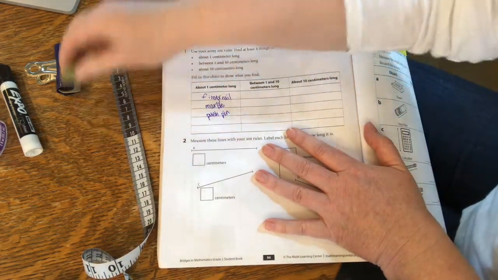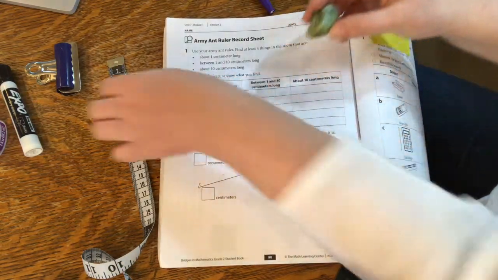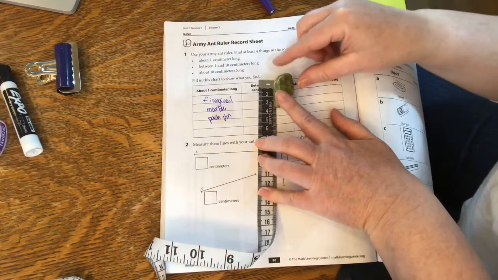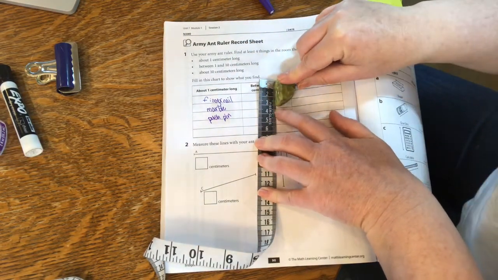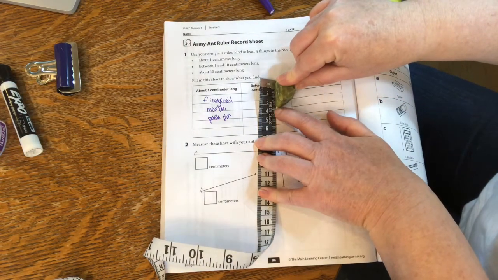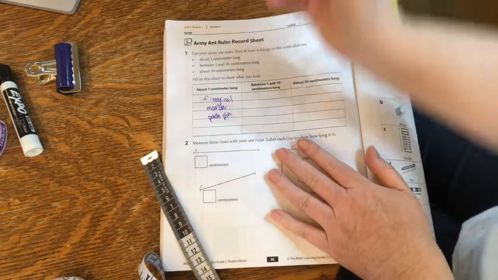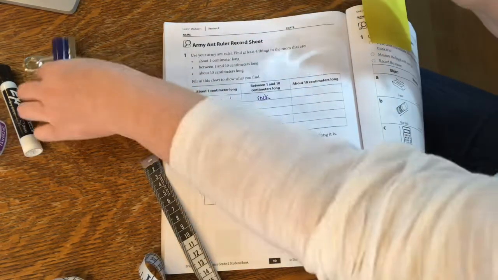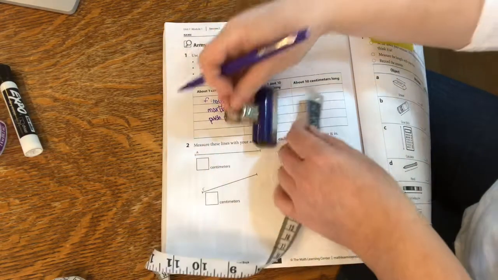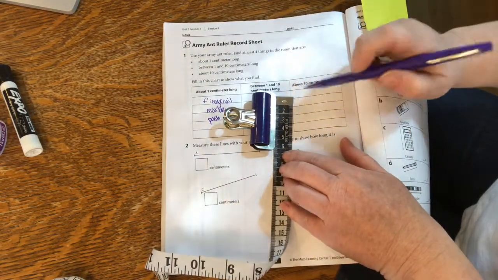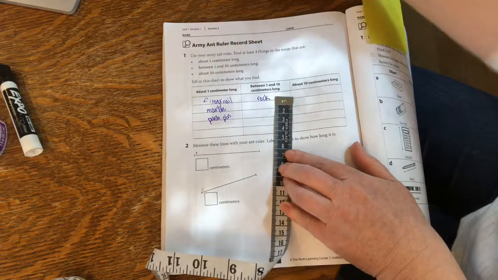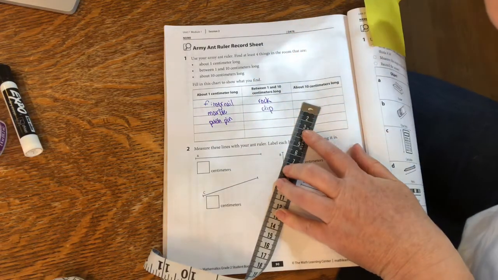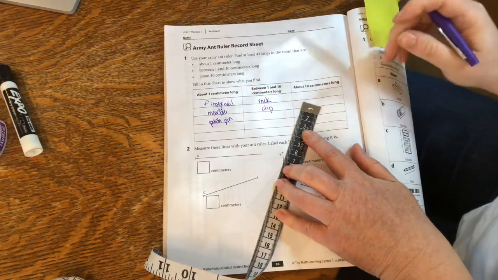So I was looking around my house, and I have this really cool green rock. And if I lay it down or line it up with my tape measure, I can see it's just a little bit over 3 centimeters long. So I'm gonna write rock here. I also found this clip, and if I measure the clip, I see it's 6 centimeters long. So I'm gonna have to find some more things that are between 1 and 10.